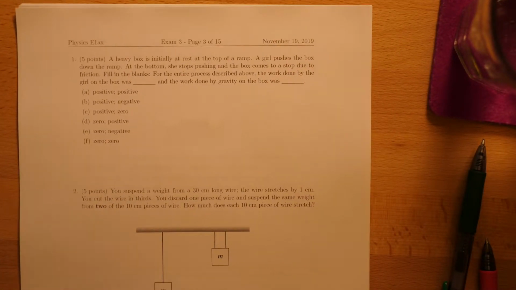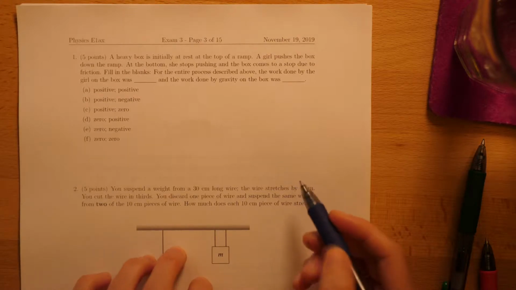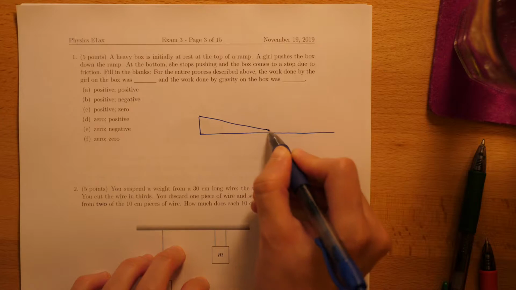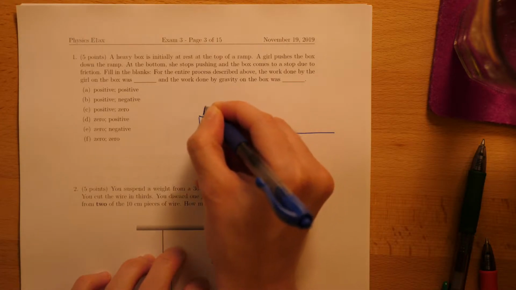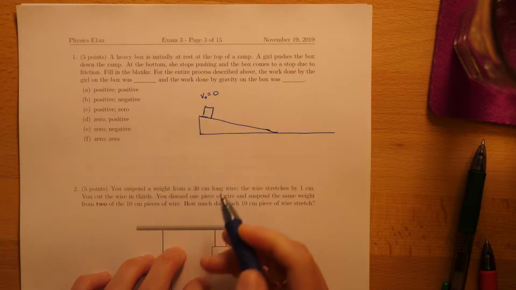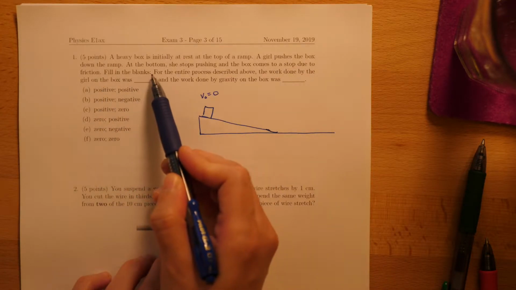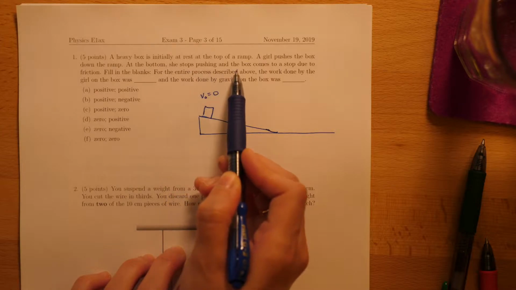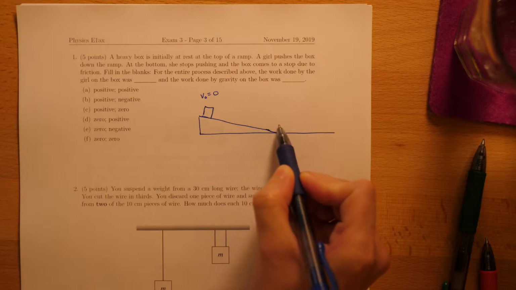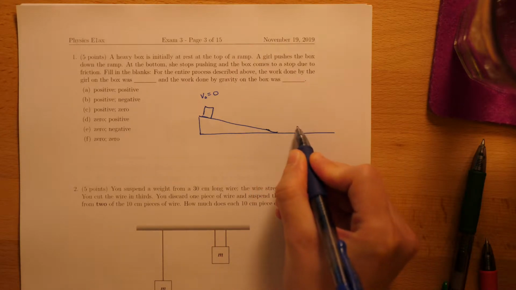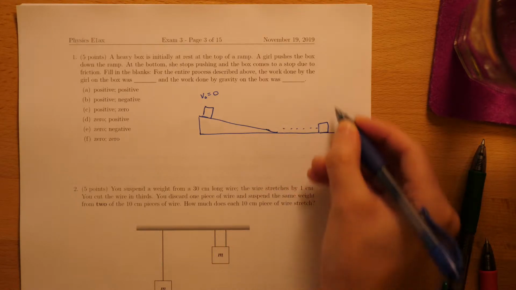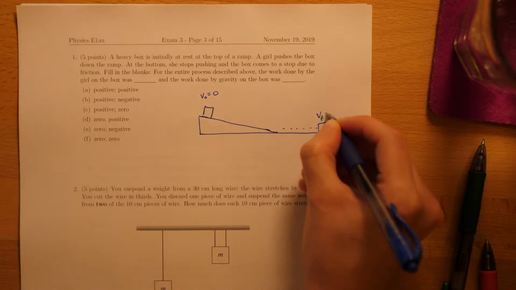So problem 1 says that the heavy box is initially at rest at the top of a ramp. Okay, so here's our ramp, and here's our heavy box. So it's initially at rest, and then a girl pushes the box down the ramp. At the bottom, she stops pushing, and the box comes to a stop due to friction. Okay, so she pushes the box all the way down the ramp, and the box is moving with some speed v, and it goes over here and comes to a stop. So v final is 0.